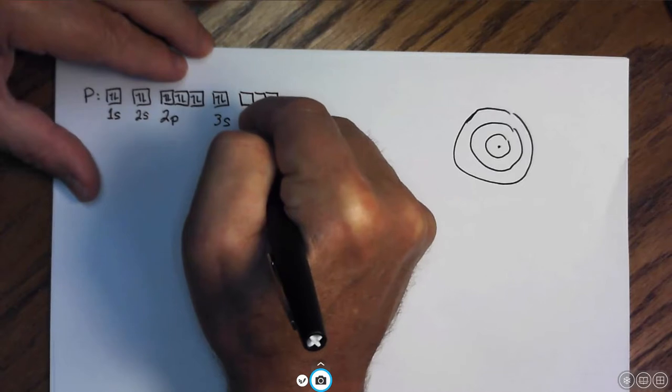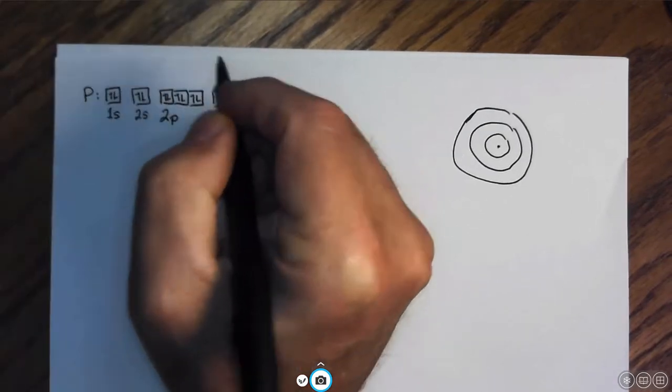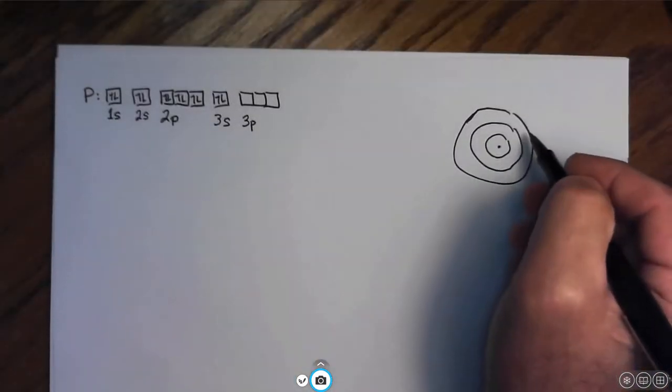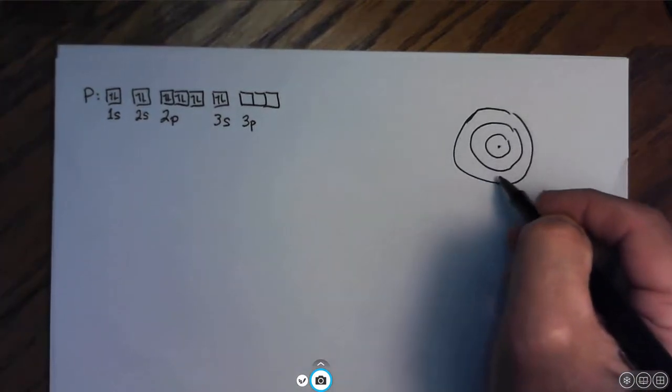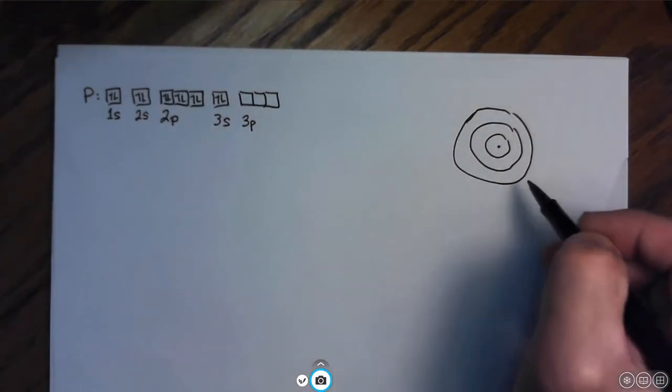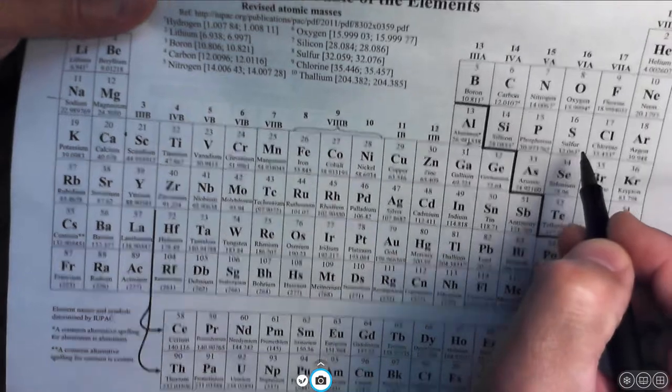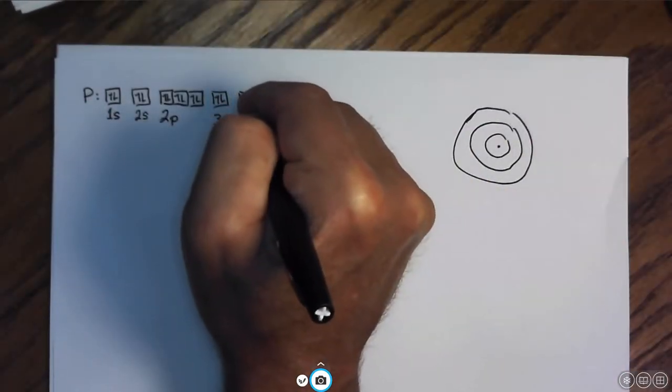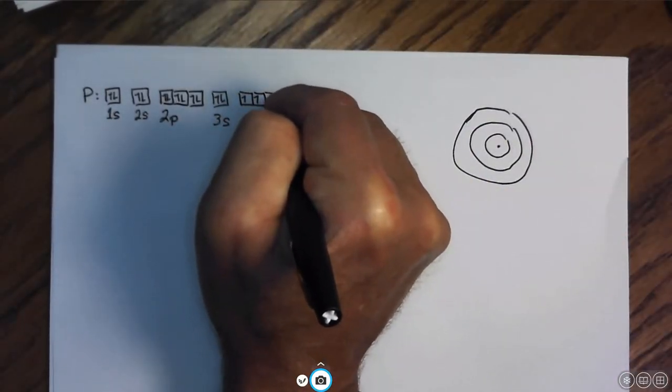So this is 3p. We're in the p sublevel section. We're still in the 3rd period, the 3rd level of the periodic table here. So this is the 3rd level of an atom. This is the 3rd period of the periodic table. So we need 3 more electrons. 1, 2, 3, and that's the orbital notation for phosphorus.